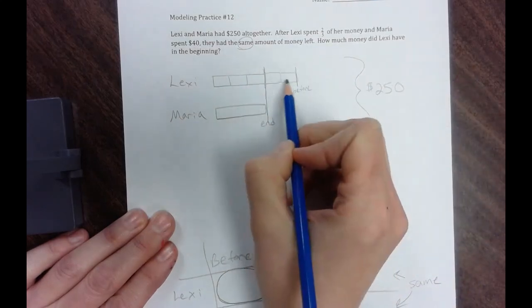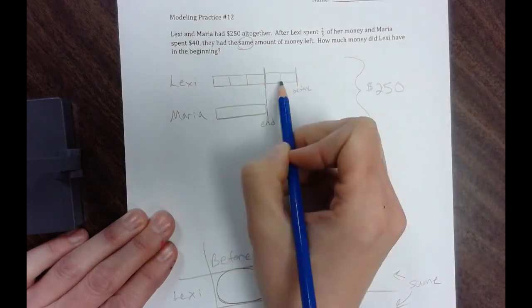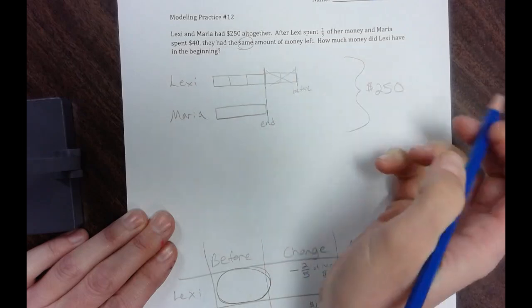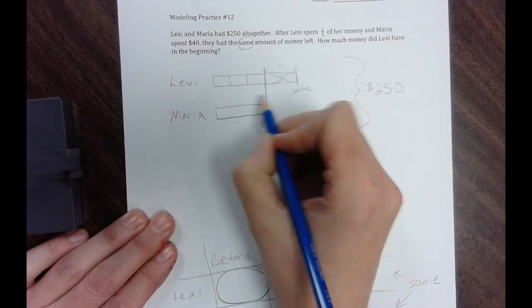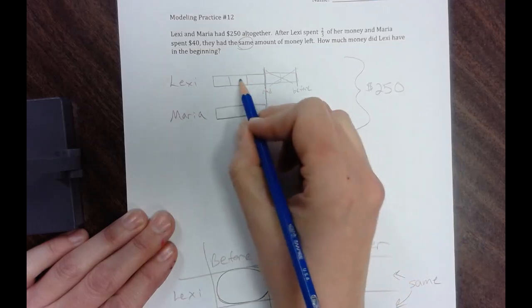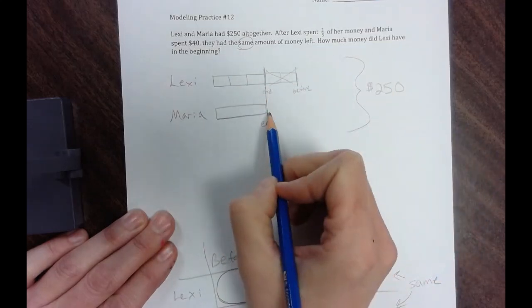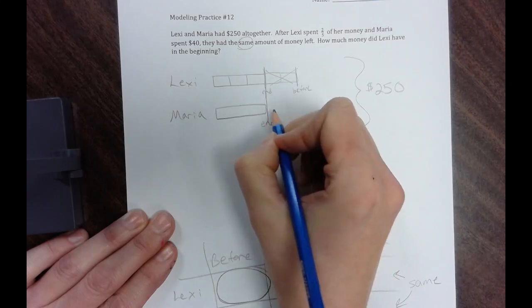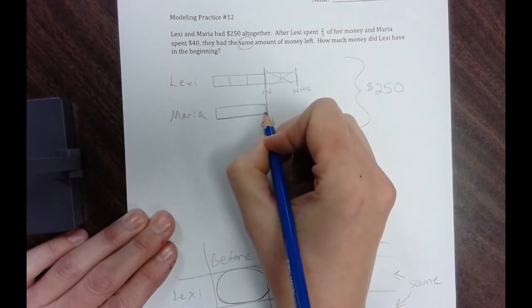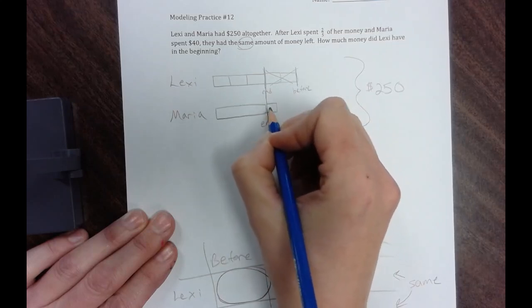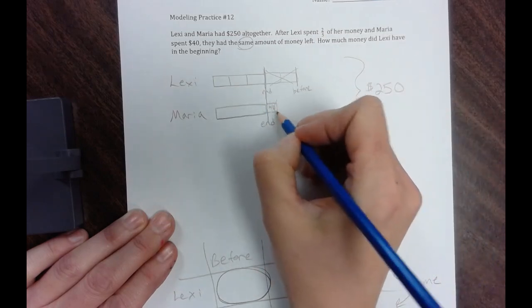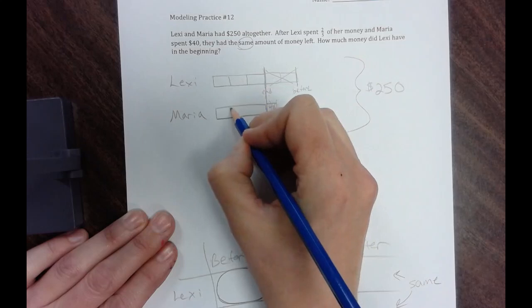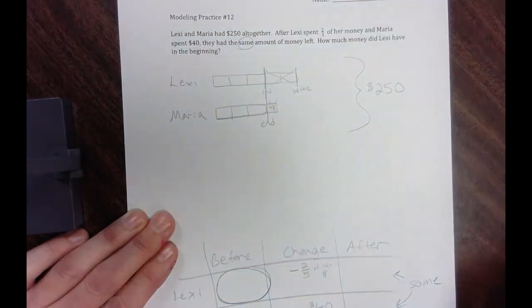Okay, good, I like this. This is all of her money, 5/5, but she spent 2/5 of it. She's not giving it to Maria. She's just spending it, so it's going to be gone now. And this is what she has in the end. And let's see, Maria spent $40. I don't know if it's a little bit here or a lot, but I'll make it here. She spent $40. And then this is the same, so I'm going to make these units all the same here.